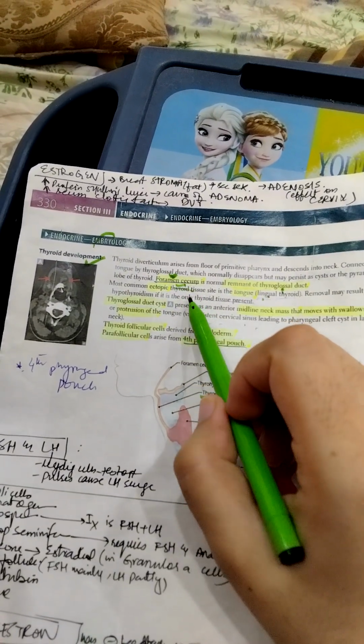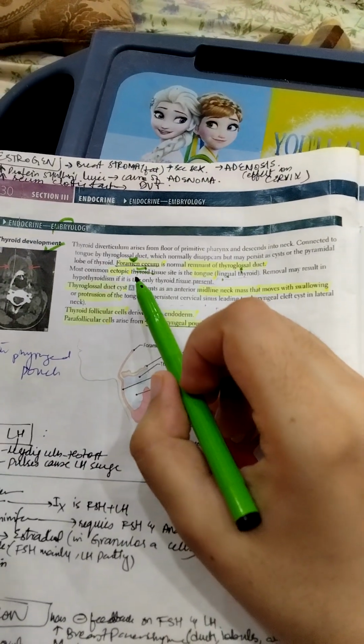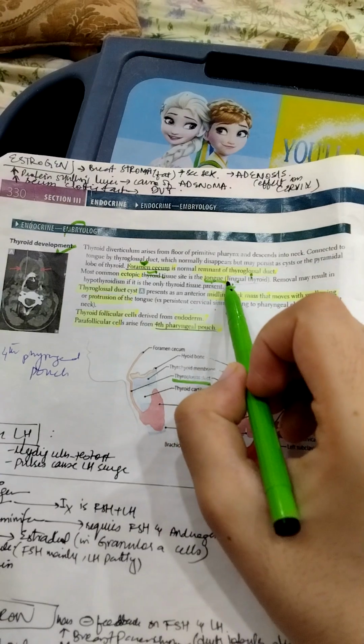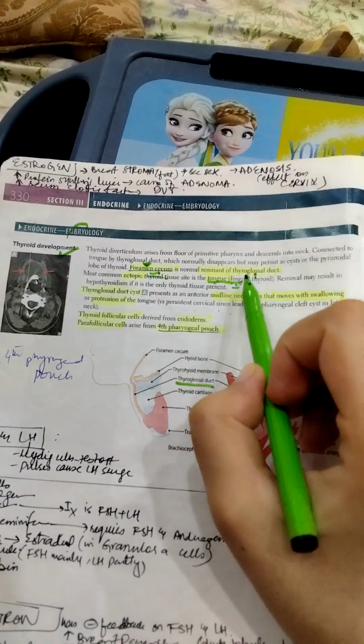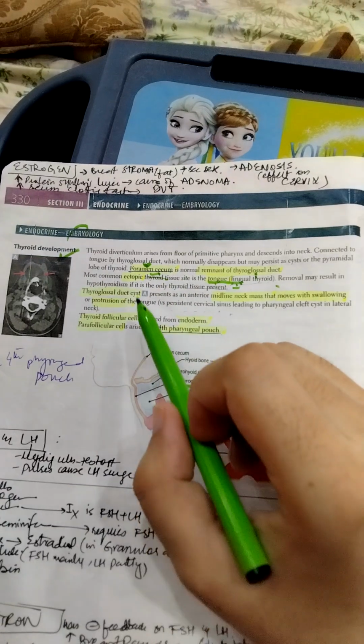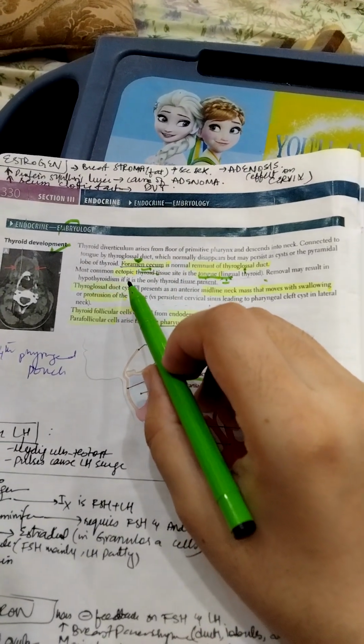This actually comes in MCQs. The most common ectopic thyroid tissue site is the tongue, that is the lingual thyroid, which is also an MCQ. Removal may result in hypothyroidism. Obviously, the thyroid levels, thyroxine, will be low, and it will result in hypothyroidism.